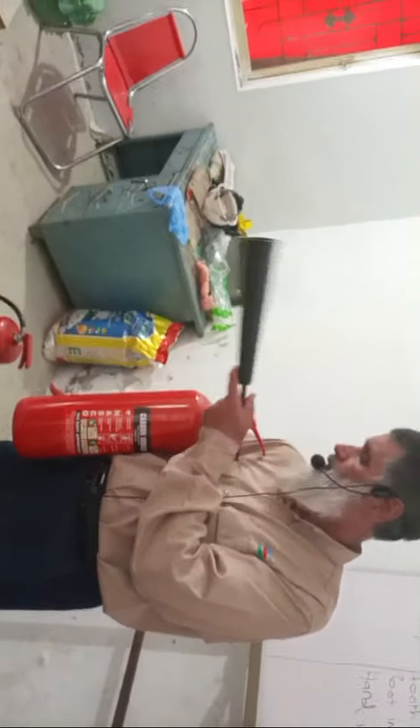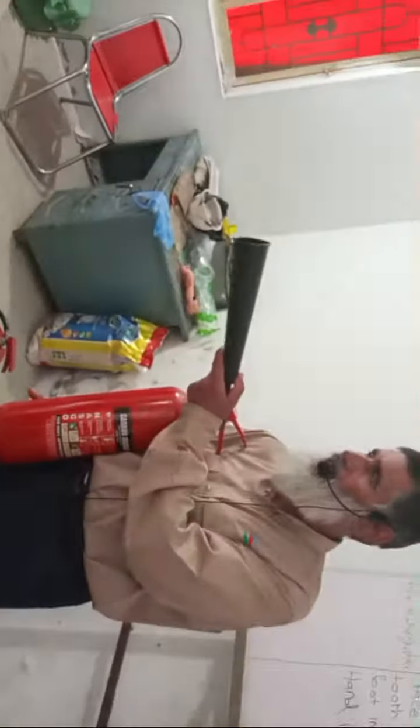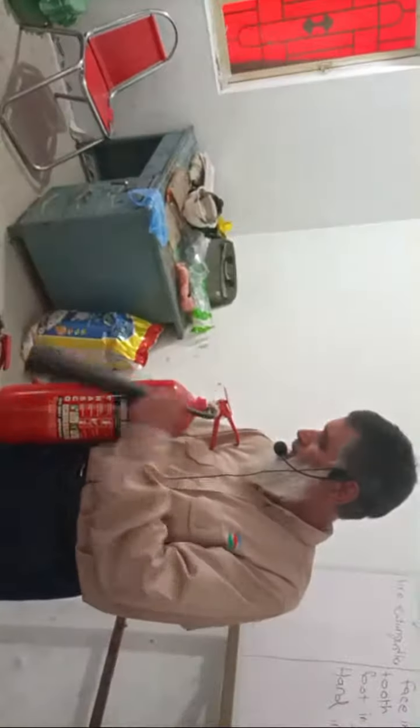Okay, this one is a little bit different in design. See, here, very good. Then we apply it the same way. We remove the pin, then after that we aim at the base of the fire, in the place of the fire. For example, for electricity we can use only this one. We cannot use a glass powder or foam or something on an electrical device. For this purpose, we use only carbon dioxide for an electrical fire.